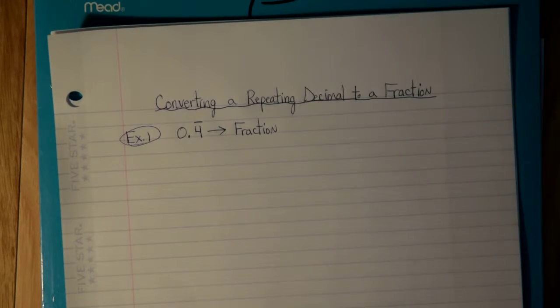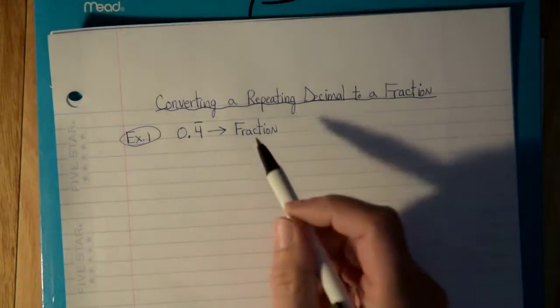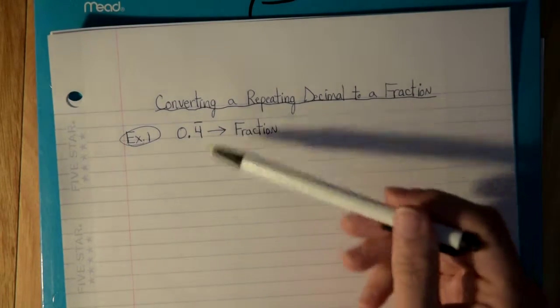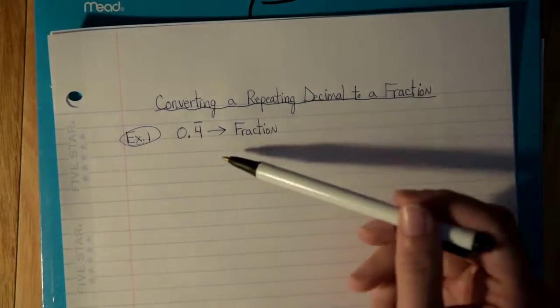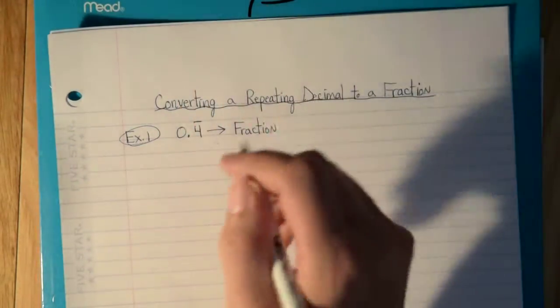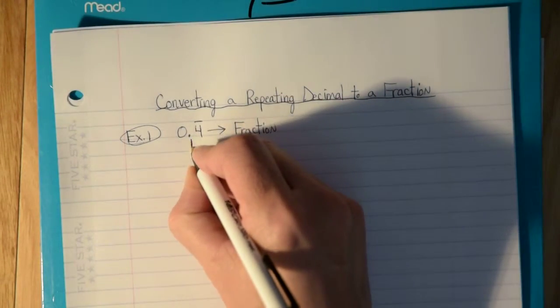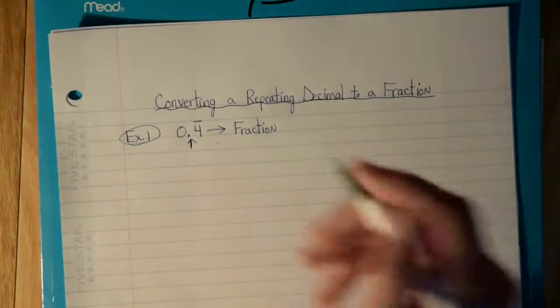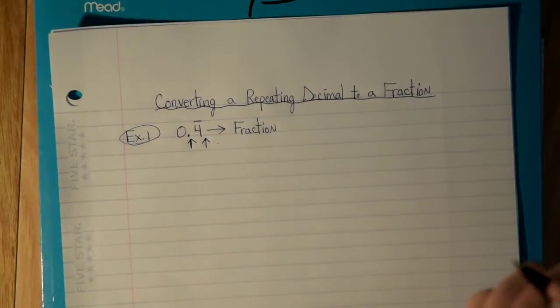All right, I'm going to show you how to convert a repeating decimal to a fraction. So we're going to start off with the simplest kind. For example, when I want to convert 0.444444 into a fraction, you want to get the decimal in two different places. You want it to be just to the left of the repeating unit, which is 4, and just to the right of the repeating unit.